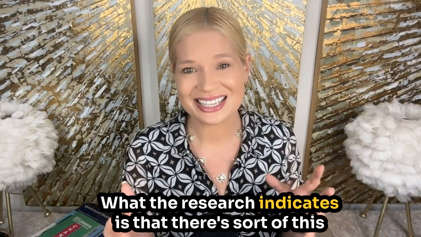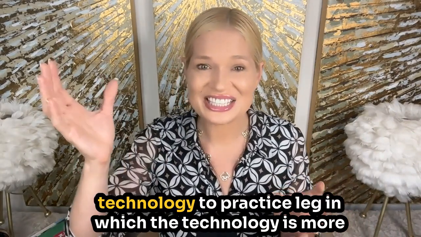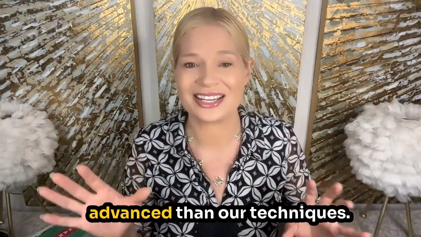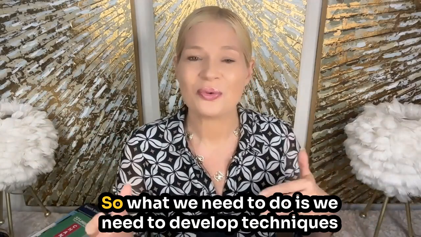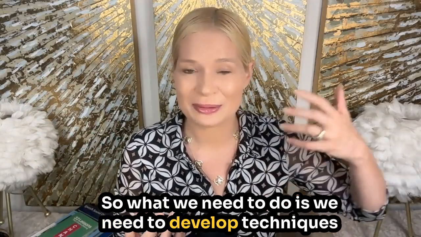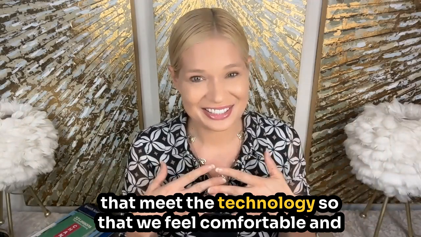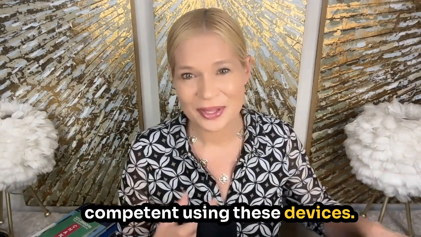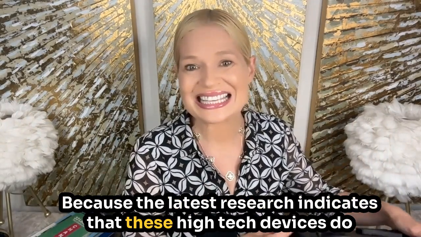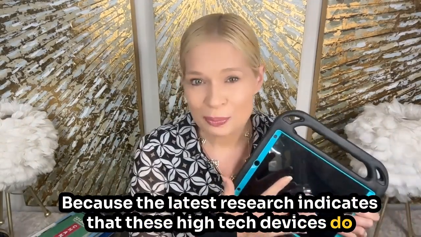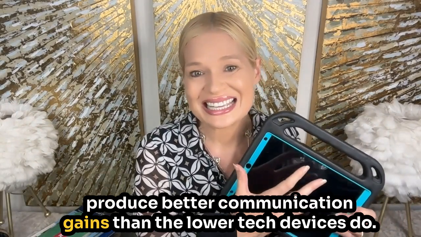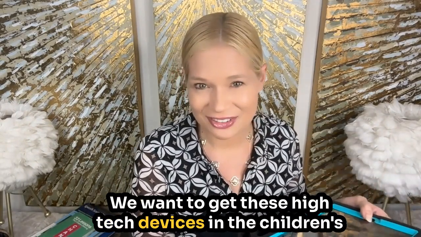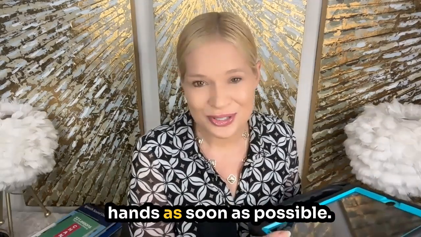What the research indicates is that there's a technology to practice lag, in which the technology is more advanced than our techniques. So, we need to develop techniques that meet the technology so that we feel comfortable and competent using these devices. Because the latest research indicates that these high tech devices do produce better communication gains than the lower tech devices do. We want to get these high tech devices in the children's hands as soon as possible.